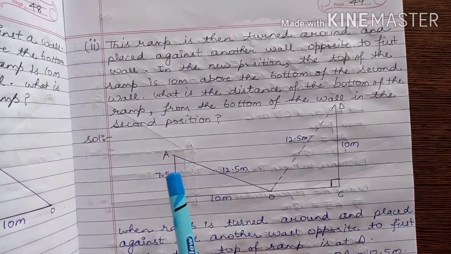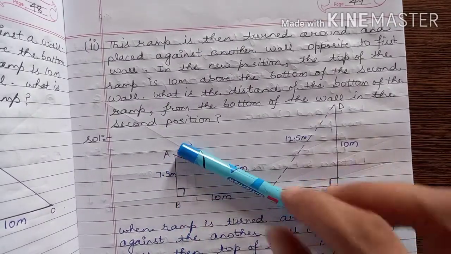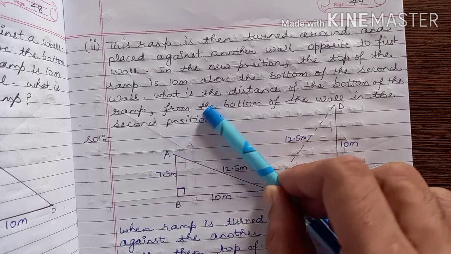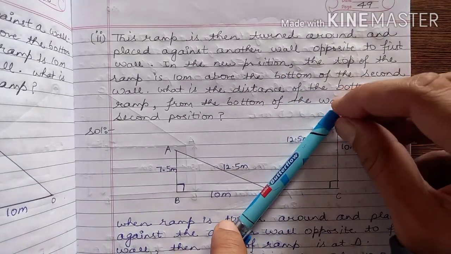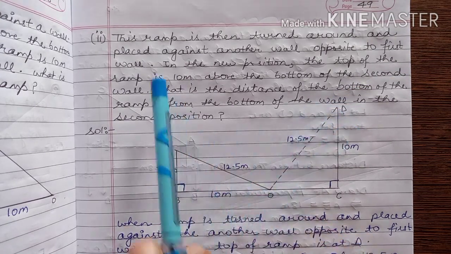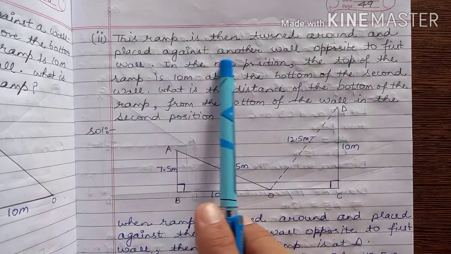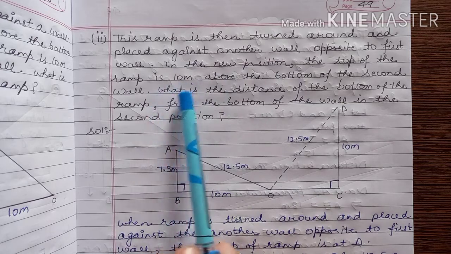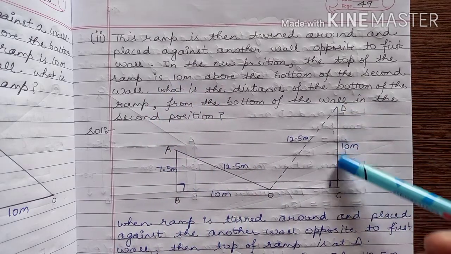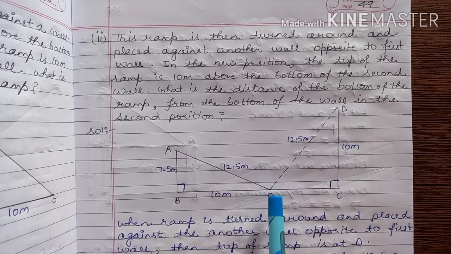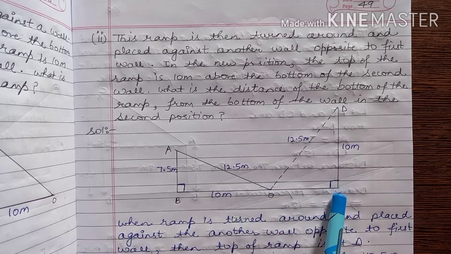In the second part, what we do, we just change the position of the ramp. Initially it is along AO, then we shift it along AT on the second wall. The statement says this ramp is then turned around and placed against another wall opposite to the first wall. In this position, the top of the ramp is 10 meter above the bottom of the wall, and we need to find the distance of the bottom of the ramp from the bottom of the wall.